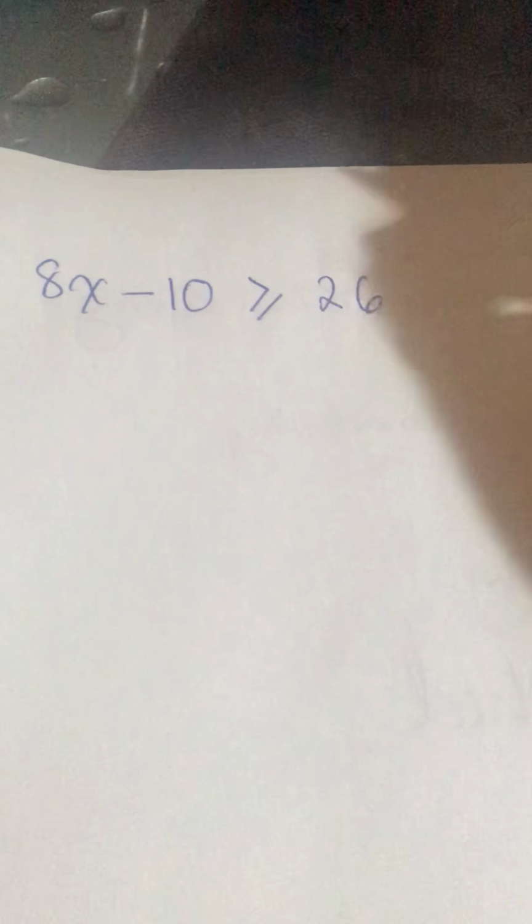Draw your bridge. Opposite of adding is subtracting. You subtract on both sides. This becomes 0. This becomes 16.